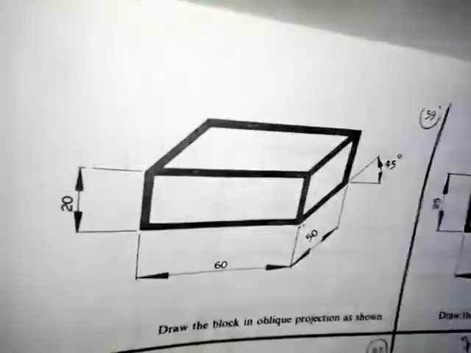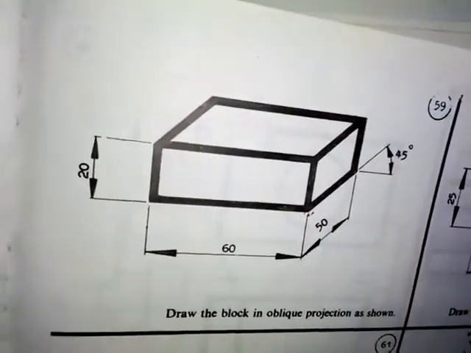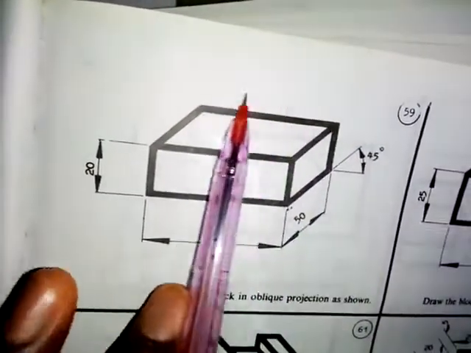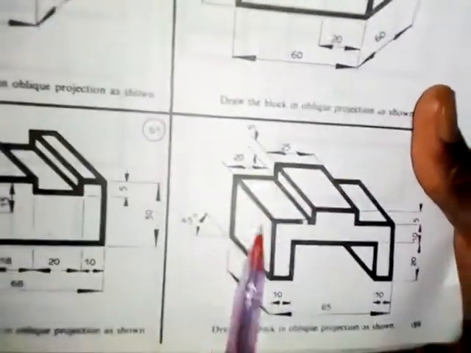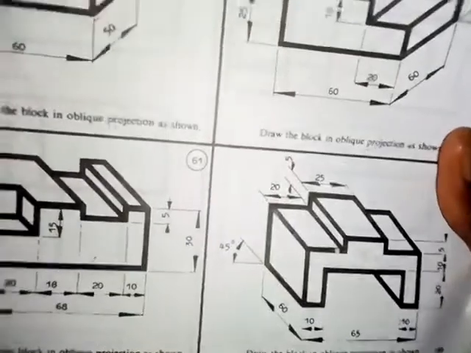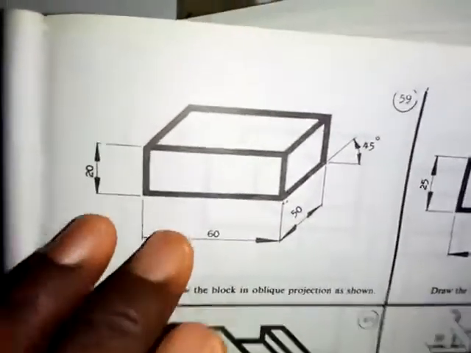In this case, we are making use of a 45 degree set square. So I want to start with this. I will construct this object, then I will construct this object. Those are the two objects that I will construct here. Now let's start with this object.